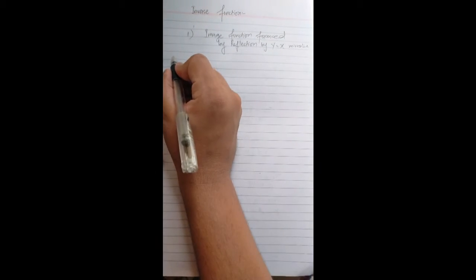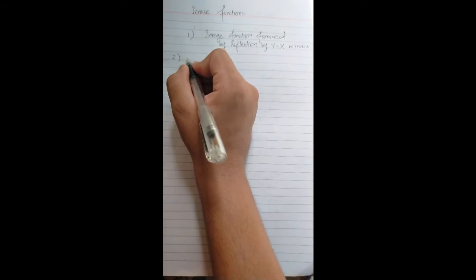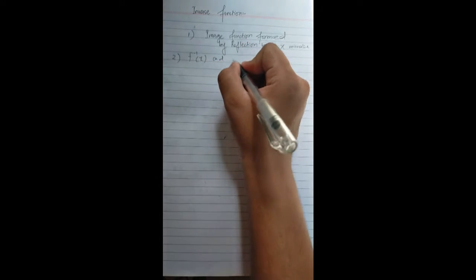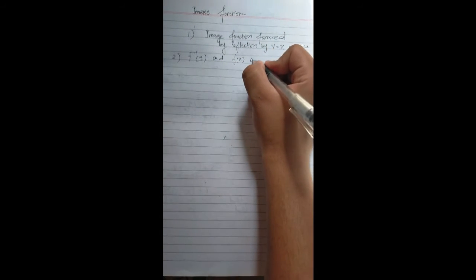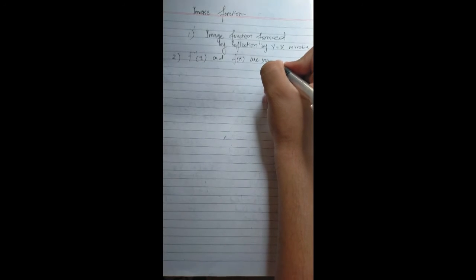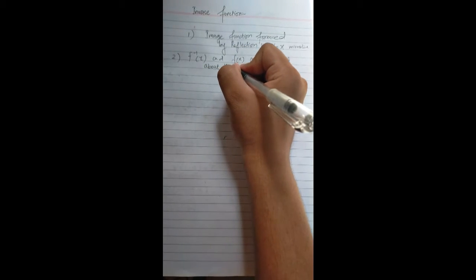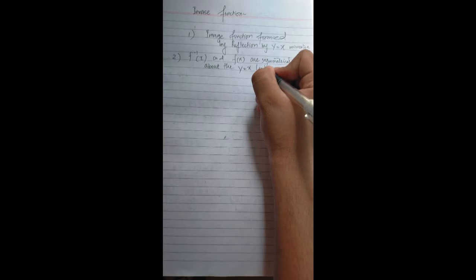Second, we have that the inverse function and f of x function are symmetrical about the y is equals to x line. Same thing, just another way of writing.